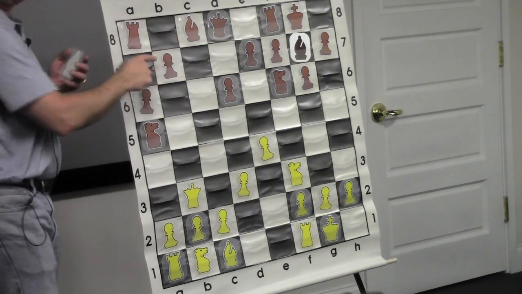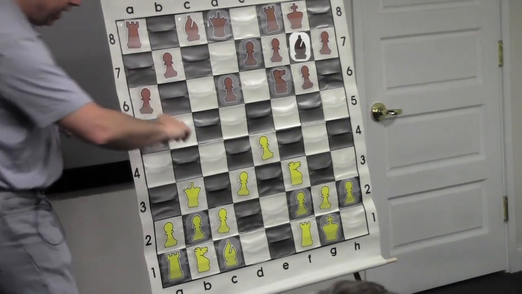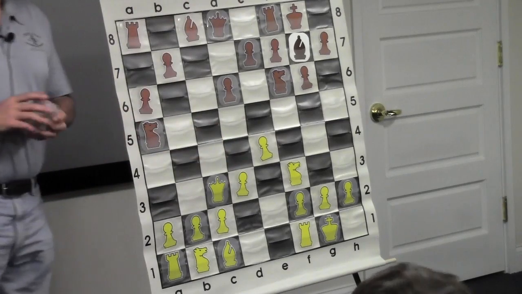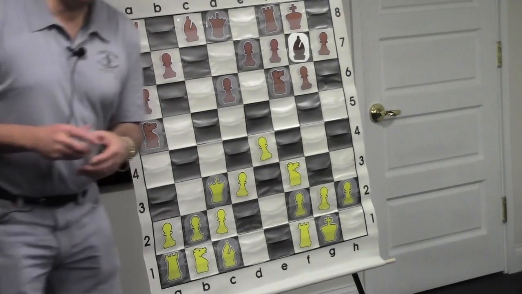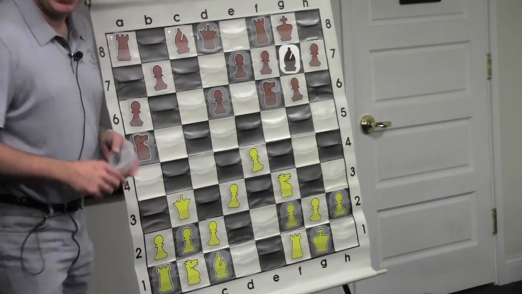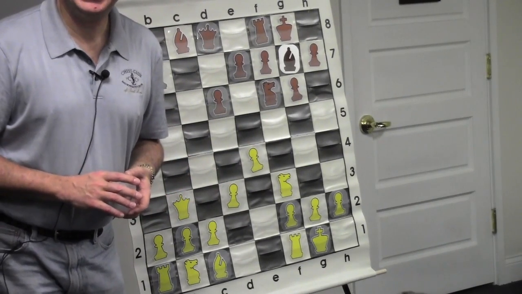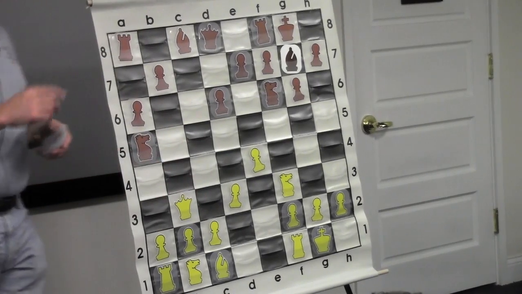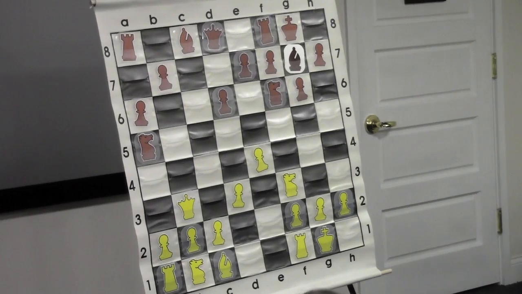So, okay, I see the move queen c3 is popular with my audience. What's another move? Because if you just move the knight, then it's again attacking it. So you should move it to a3. Okay, the gentleman is making a very good point.